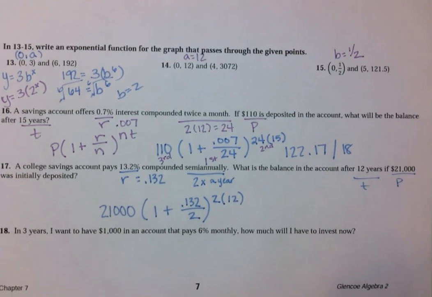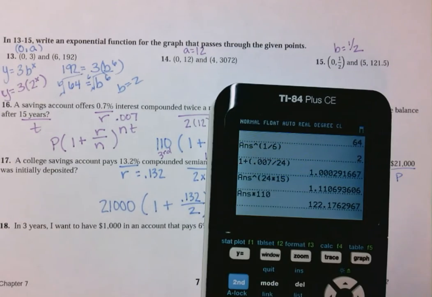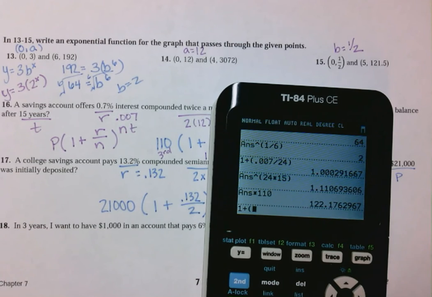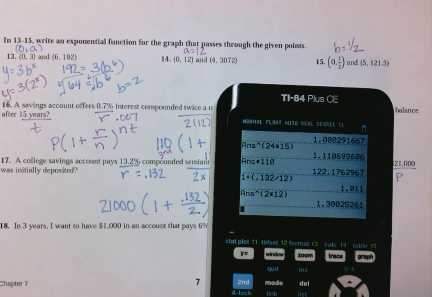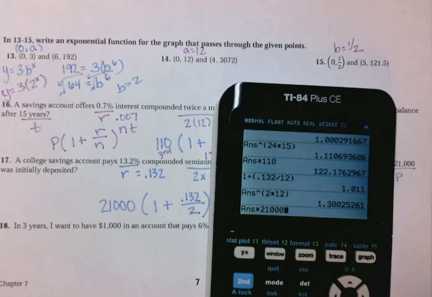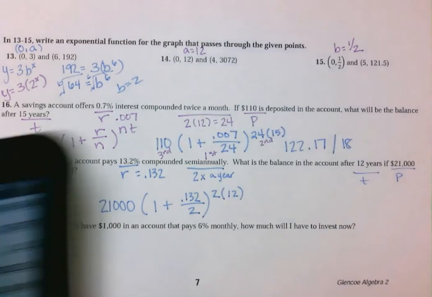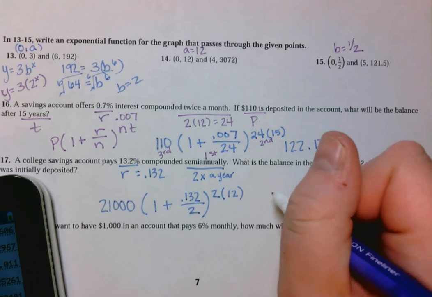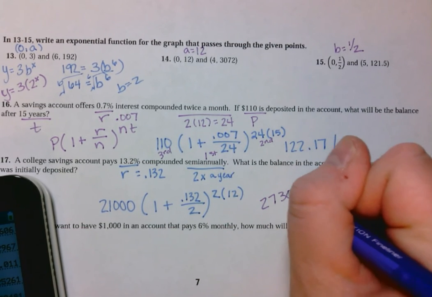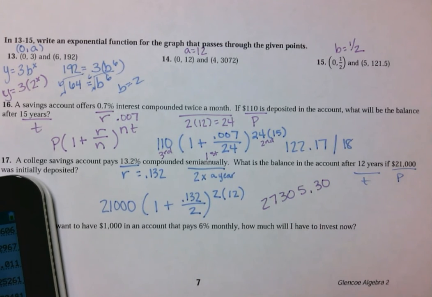So once again, what I do first is I do the innermost parenthesis. So I go 1 plus parenthesis 0.132 divided by 2 parenthesis, enter, caret to exponent 2 times 12, excuse me, not 15, enter, times 21,000. So in 12 years, this account would have 27305.30.